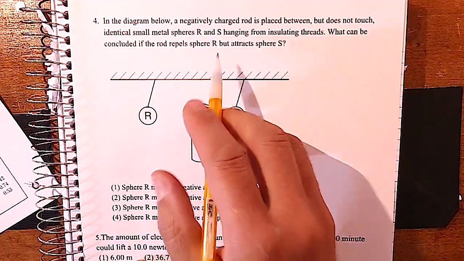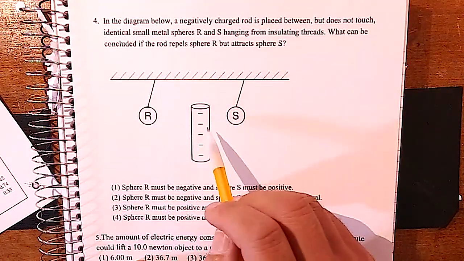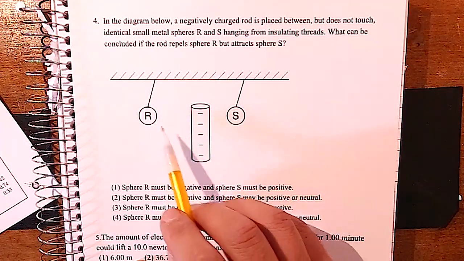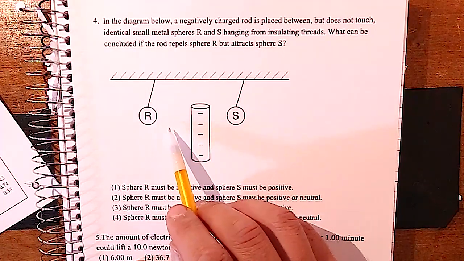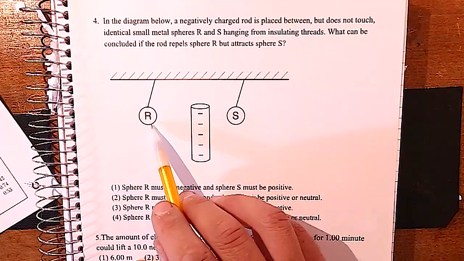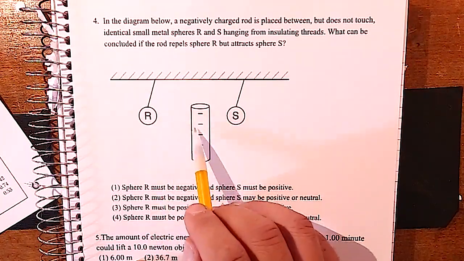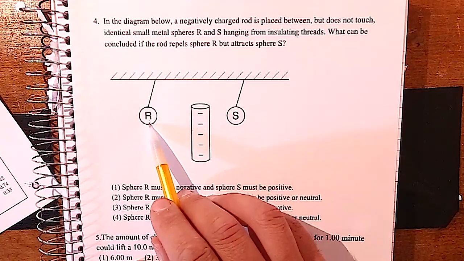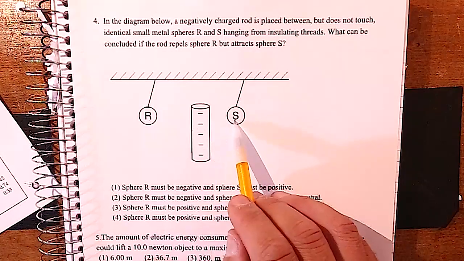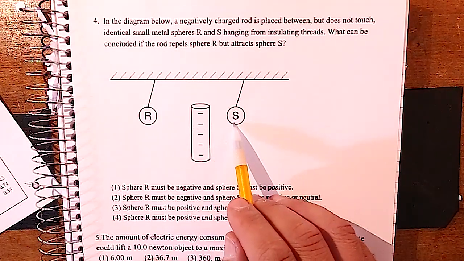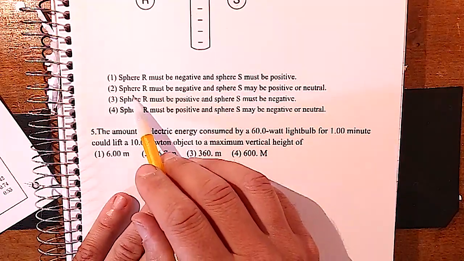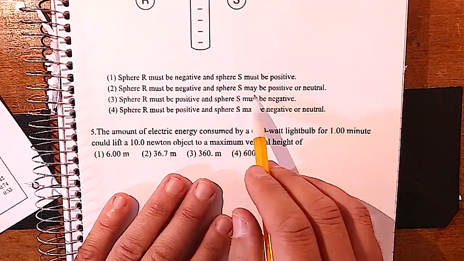This one's kind of tricky. So we've got this negative rod, and we've got two different particles that are hanging here. Now, in one case we have repulsion, and in the other we have attraction. We can only get repulsion when we have the same sign. So we know that this has to be minus. Now, attraction can occur when we have either the opposite sign or when it's neutral. So therefore, if we look at the choices here, sphere R must be negative and sphere S must be positive or neutral.